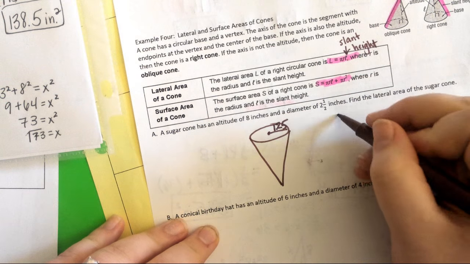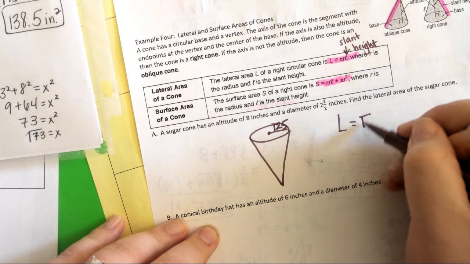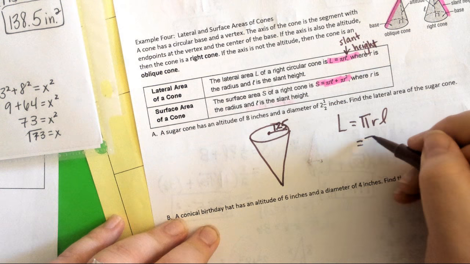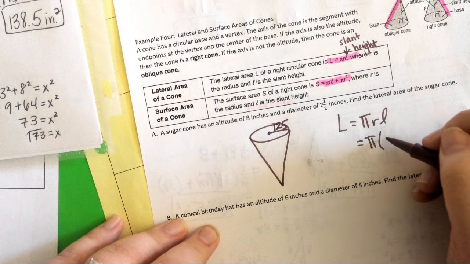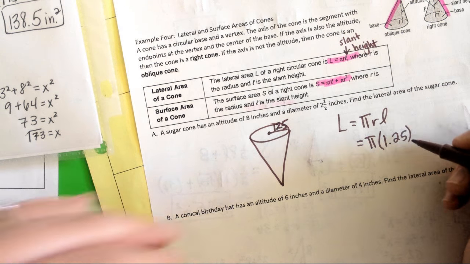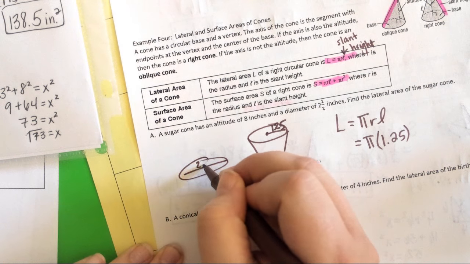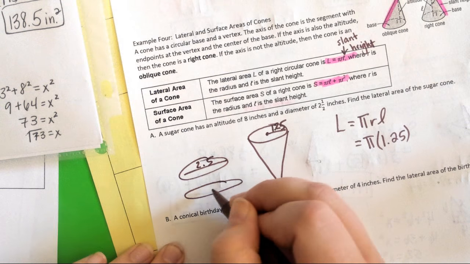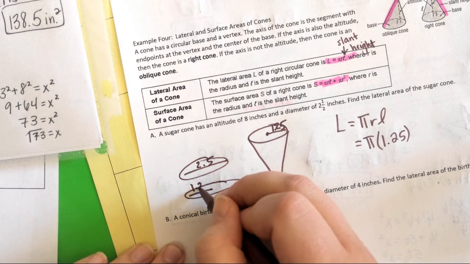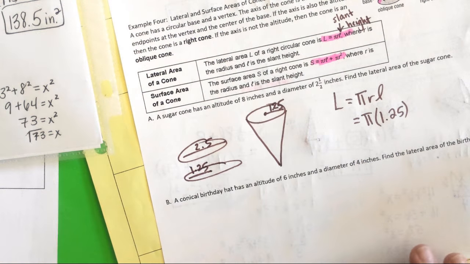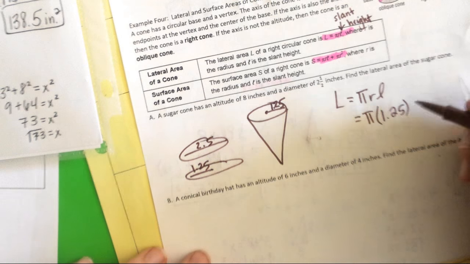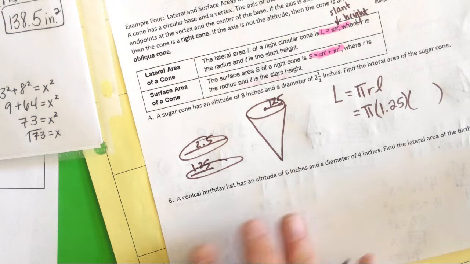So I see I'm supposed to find the lateral area. It's pi r L. I already know the r is 1.25. Why? Because 2.5 was the whole diameter, and I only need half of that. So my radius is 1.25. And then what's super annoying is here we are at that point in life where we've got to find that slanted height again.